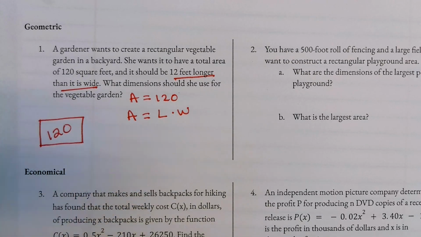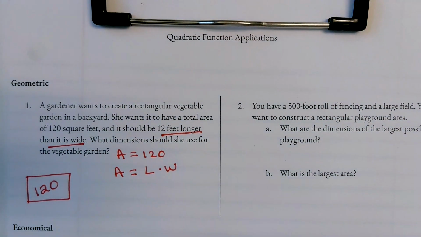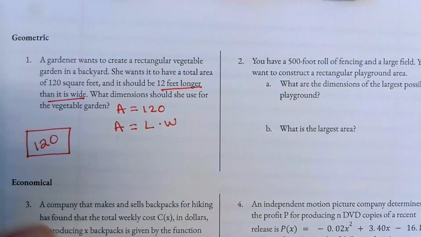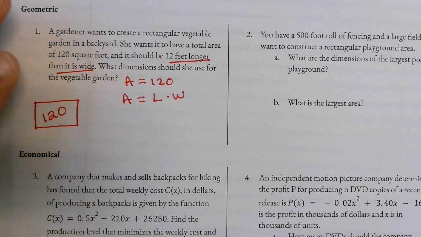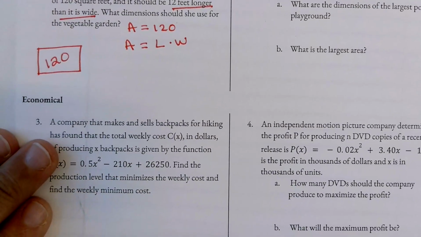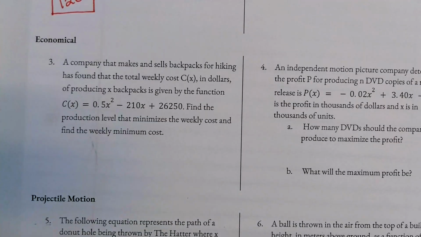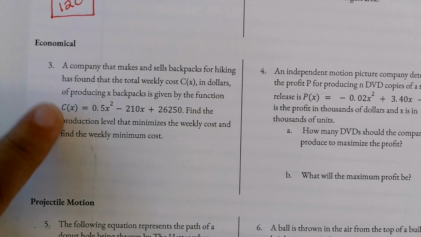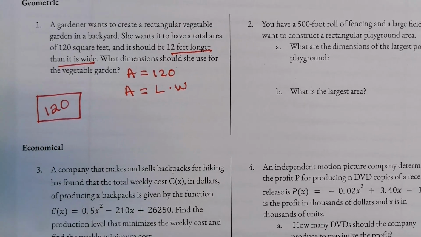In this video, we're going to go through some quadratic function applications so that we can see how we can use these in the real world. There's three types that I'm going to look at today: geometric, economical, and projectile motion. Projectile motion is where this is used most often, but it does help to maximize and minimize profits. So we're going to see all three examples.